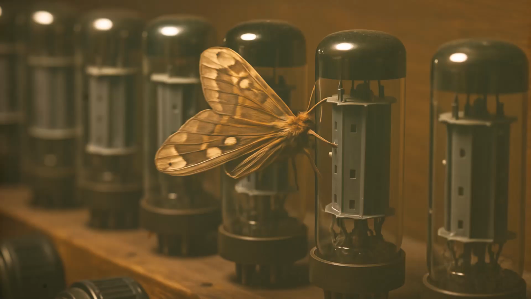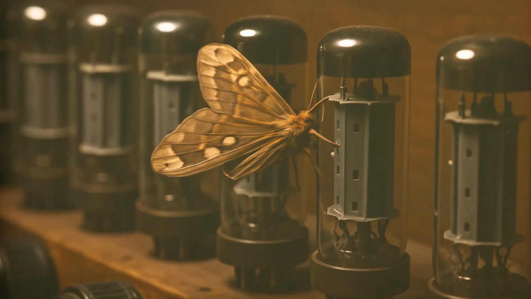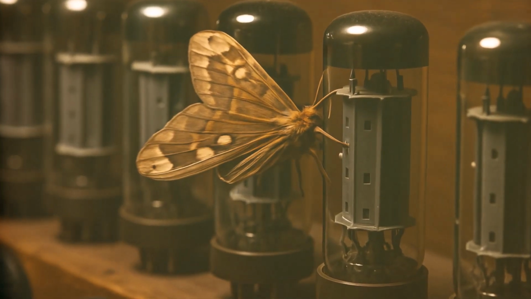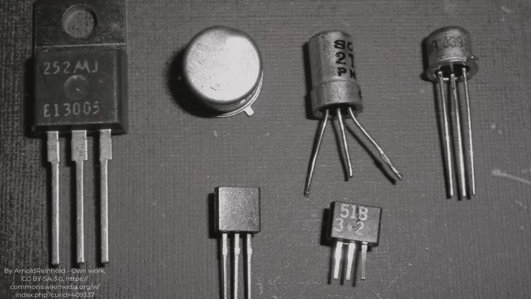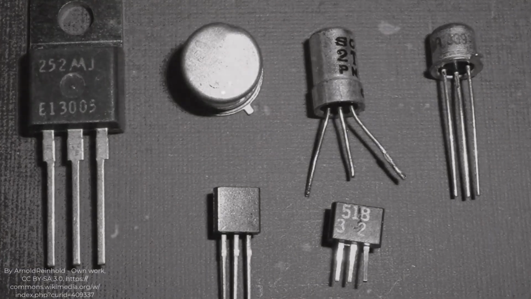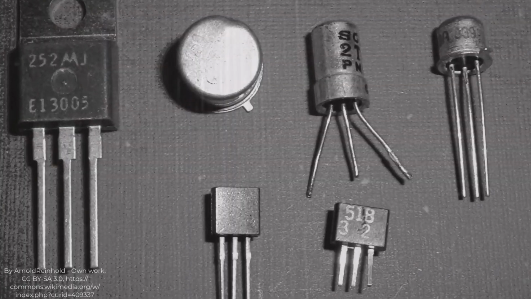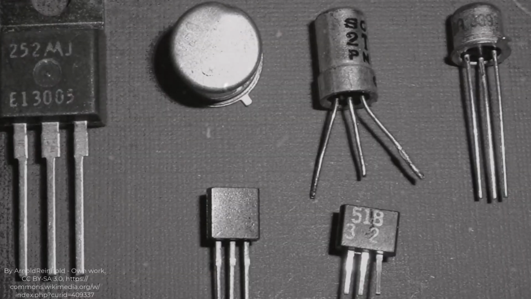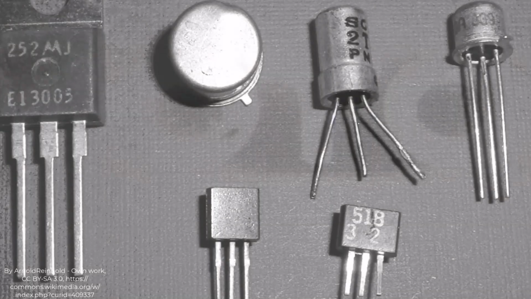Here's a fun fact. One of the problems with vacuum tubes is they would attract insects and needed to be cleaned, which is where we get the term debugging from. Eventually, these vacuum tubes were replaced by transistors, which are just tiny little switches that have 2 positions, 1 for on and 0 for off, which perfectly matches the binary system.